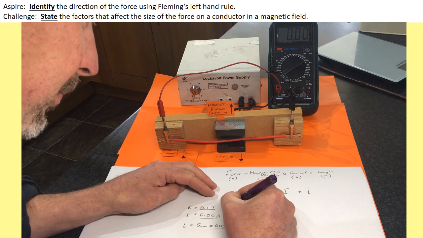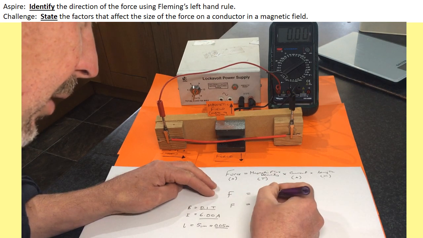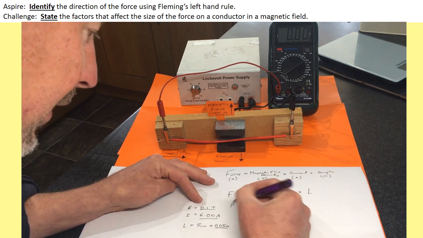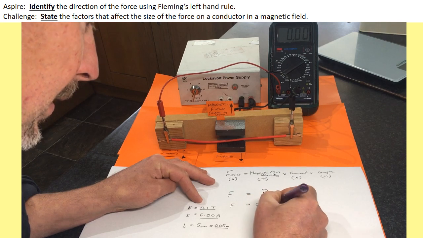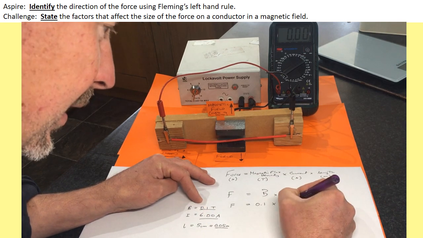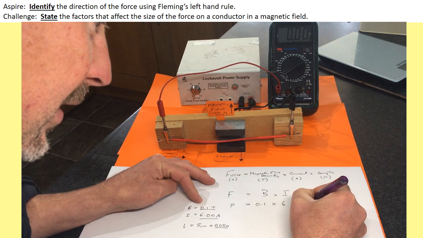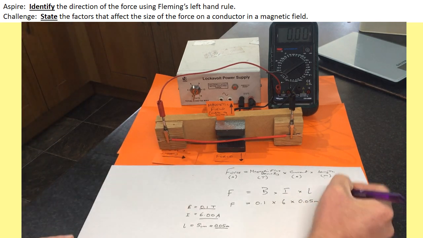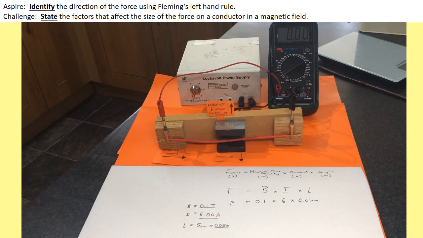So the force equals B, magnetic flux density, that's 0.1, times 6 amps, times 0.05 metres. So you pop that into your calculator. I'll let you do it yourself while I find my calculator.